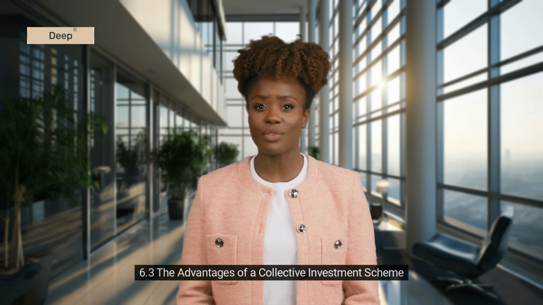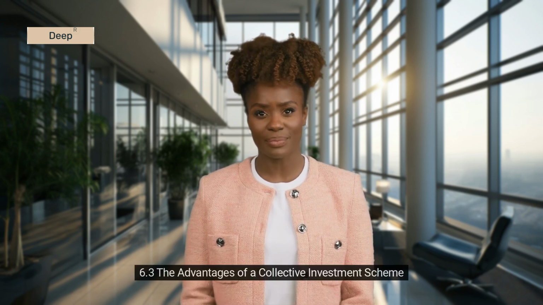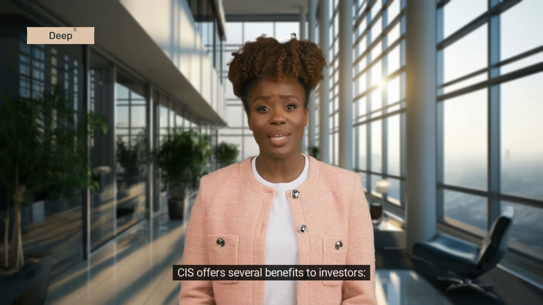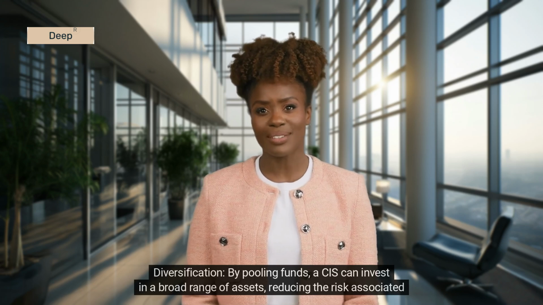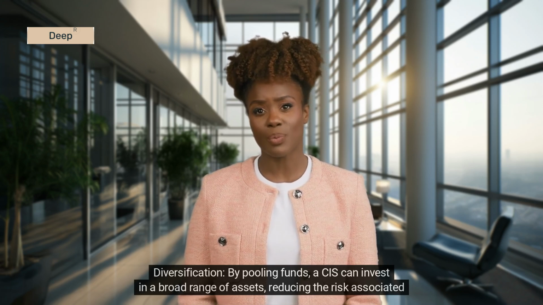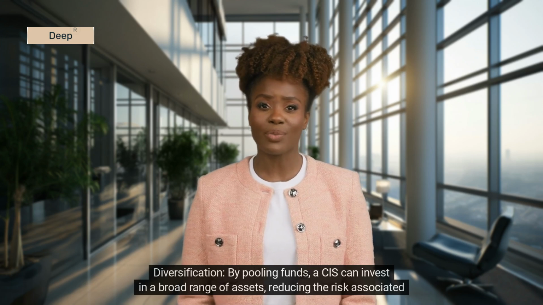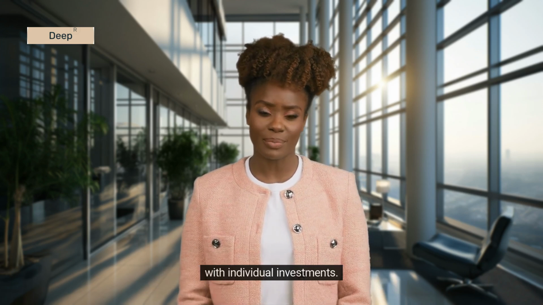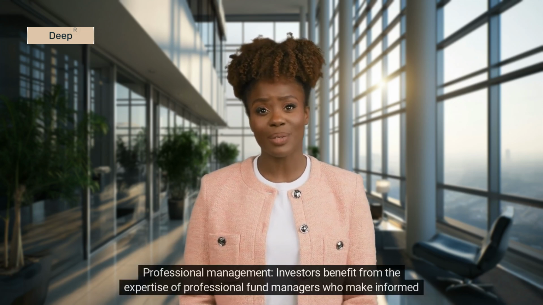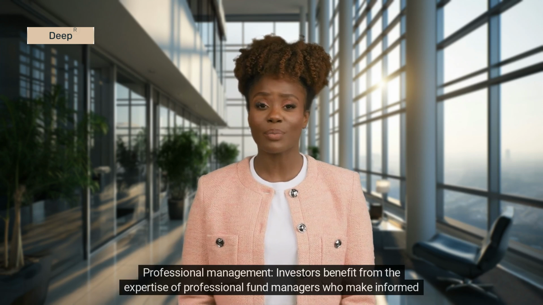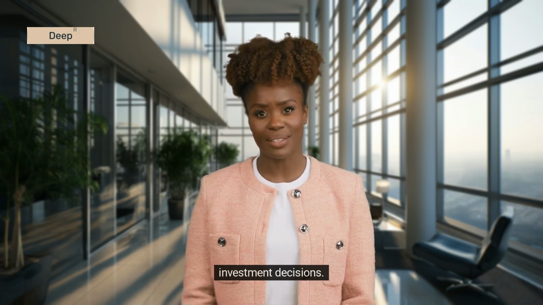6.3 The advantages of a collective investment scheme. CIS offers several benefits to investors. Diversification: by pooling funds, a CIS can invest in a broad range of assets, reducing the risk associated with individual investments. Professional management: investors benefit from the expertise of professional fund managers who make informed investment decisions.